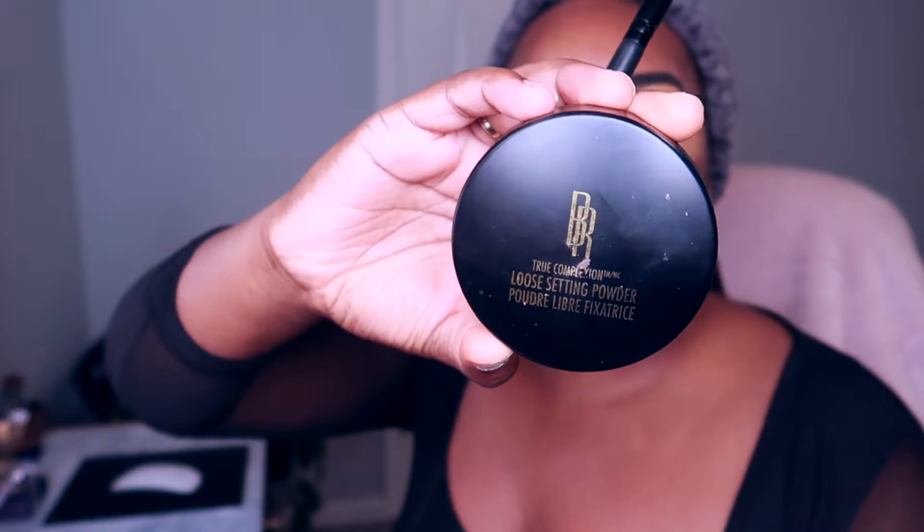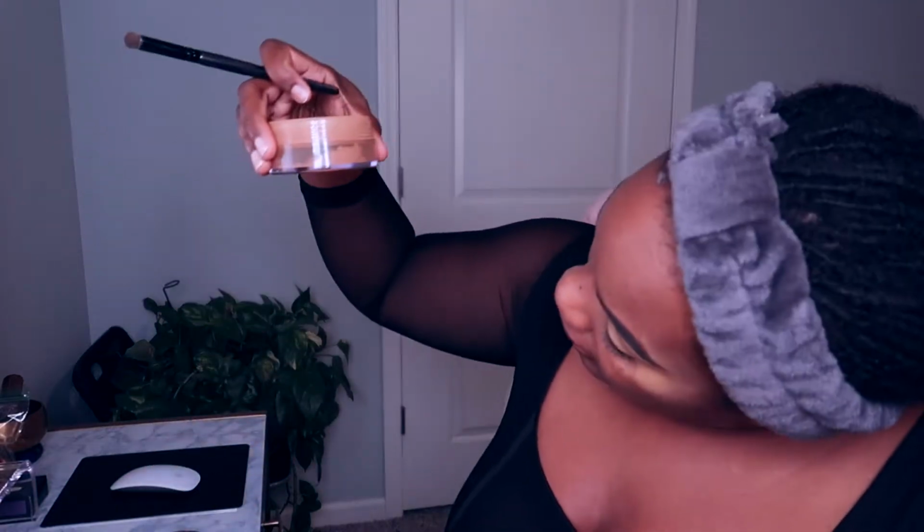So this is the product that I'm putting on my eyelids, Radiant Beauty True Complexion Loose Setting Powder. And this is in the natural shade, the shade Cocoa Kisses, okay? This is really good, by the way. I love all of Radiant's, well, let me not even say all, but I love their product. As y'all can see, you can barely notice that I'm even putting this powder on my lids.